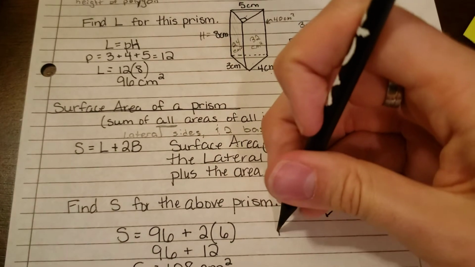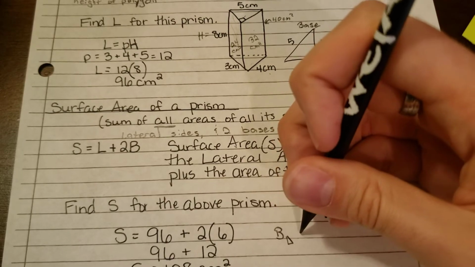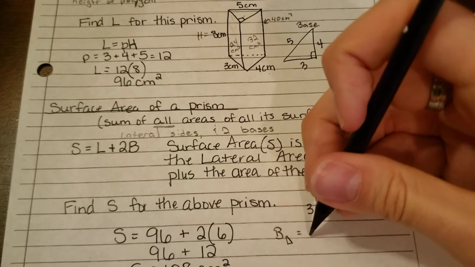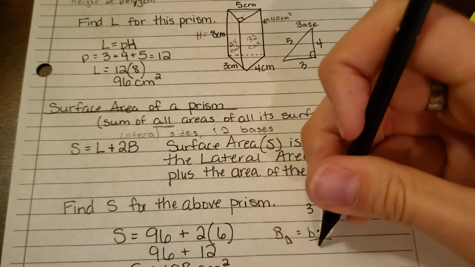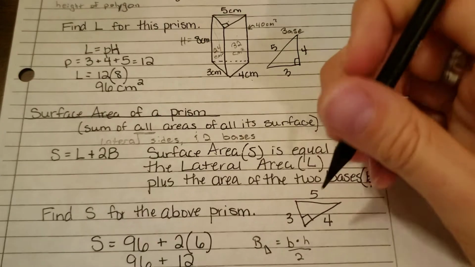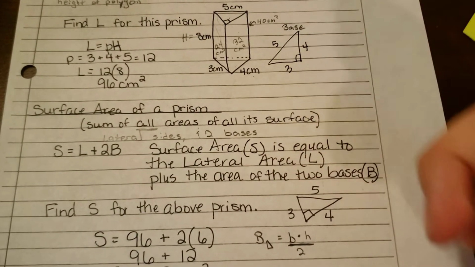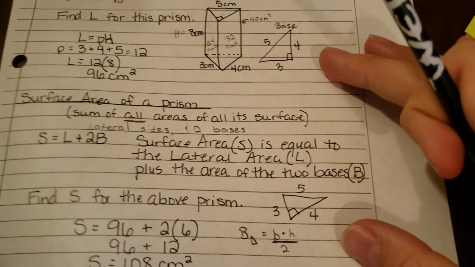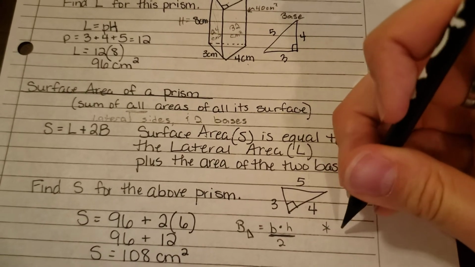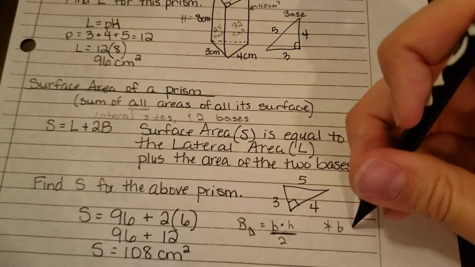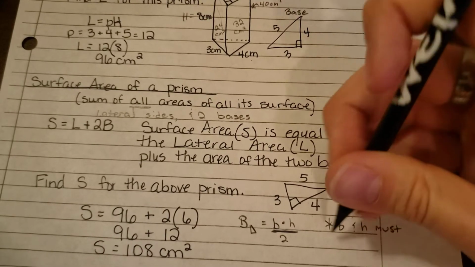The area of the triangle equals base times height divided by 2. This is the area for a triangle. This is how geometry builds on top of itself, because we talked about this, I believe, last chapter. Otherwise, I know you guys have talked about this before. And a little reminder, your base and height must be perpendicular.